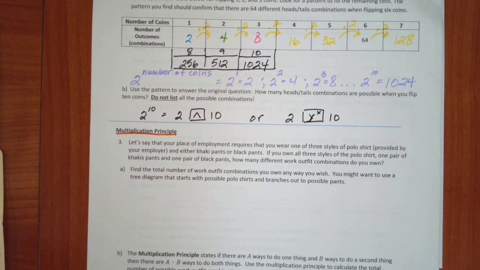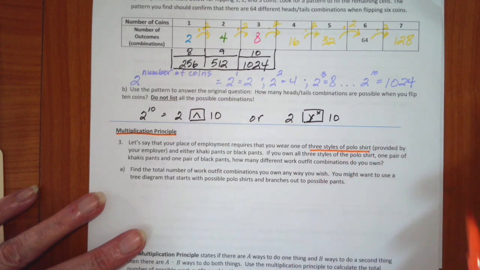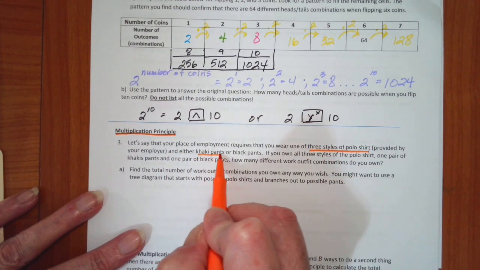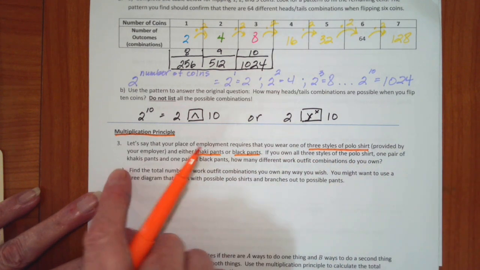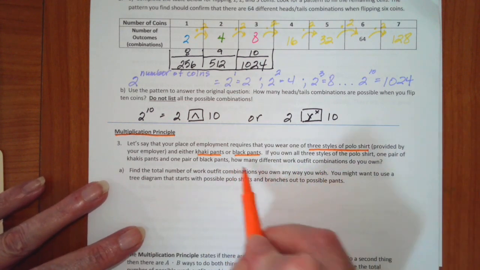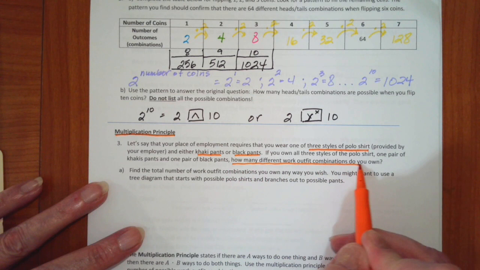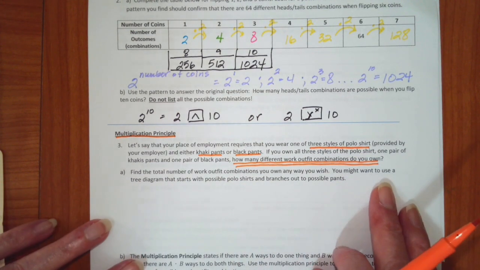Okay, so let's say that your place of employment requires that you wear one of 3 styles of polo shirt and either khaki pants or black pants. You own all 3 styles of shirts, you own 1 pair of khakis and 1 pair of black, and we want to know how many different work outfits can you come up with? Okay. All right, so let's list all the possible combinations.